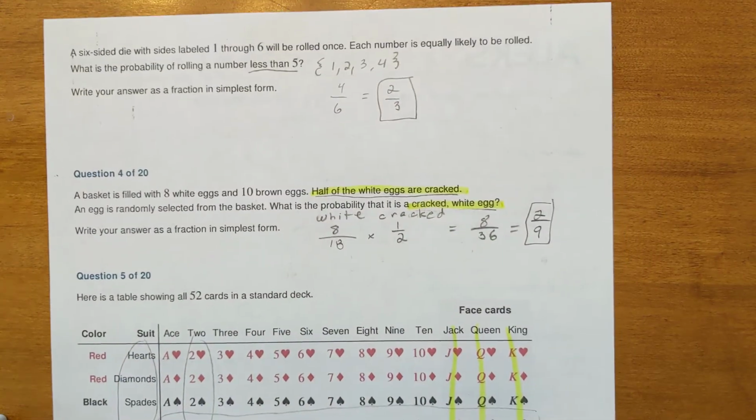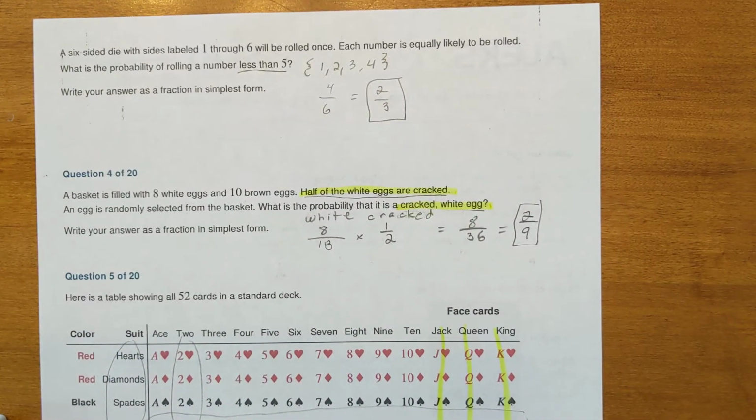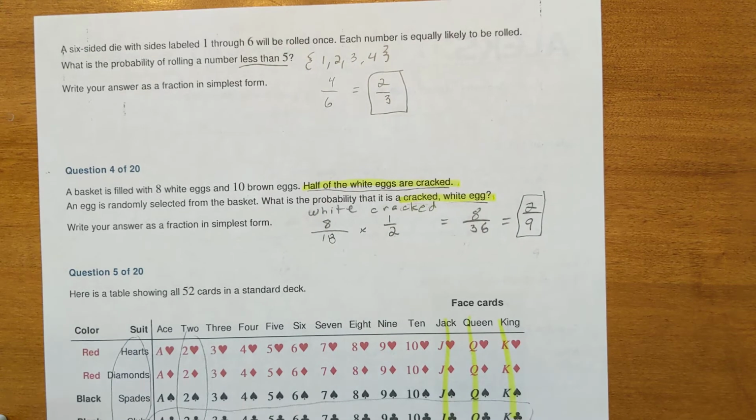Number 3. A 6-sided die with sides labeled 1 through 6 will be thrown once. Each number is equally likely to be rolled. What is the probability of rolling a number less than 5? So they're not including the 5. Any number less than 5.